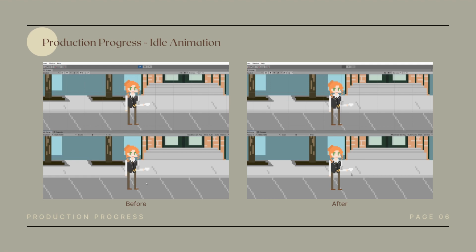For example, the idle animation. The animation itself is running smoothly, however, it looks like the character is not standing on the ground and is extending both upwards and downwards. I fixed it by trimming the character sprites in the sprite editor to get rid of the extra space.